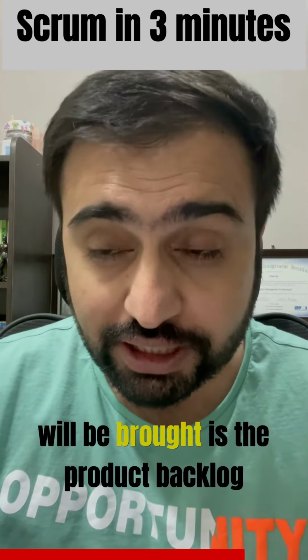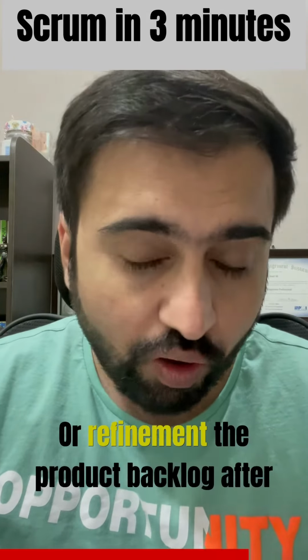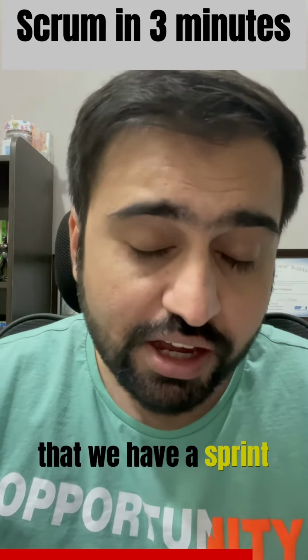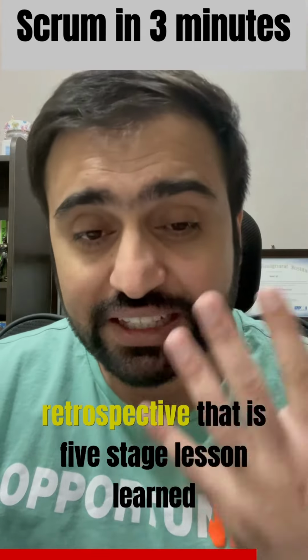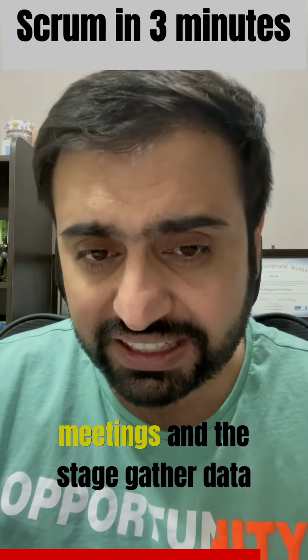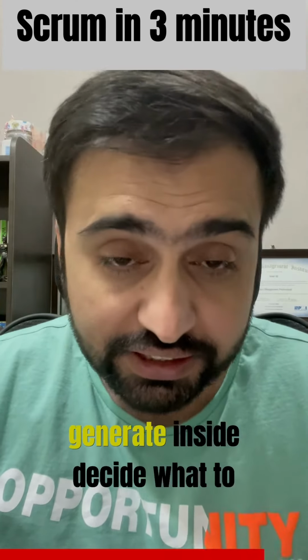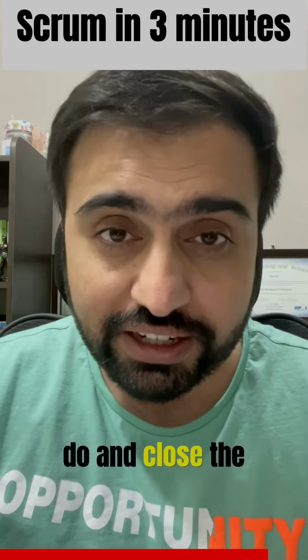We reprioritize the product backlog, that is called grooming or refining the product backlog. After that, we have a sprint retrospective, that is a 5-stage lessons learned meeting: set the stage, gather data, generate insight, decide what to do, and close the retrospective.